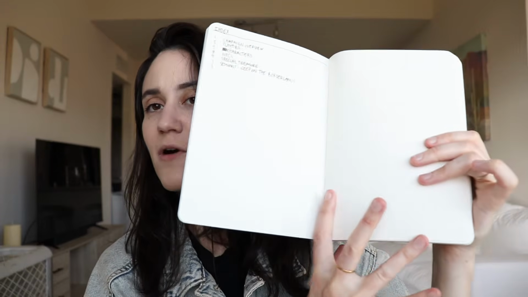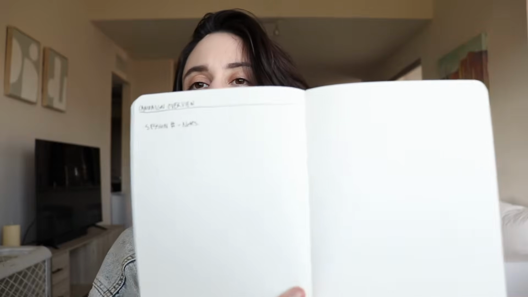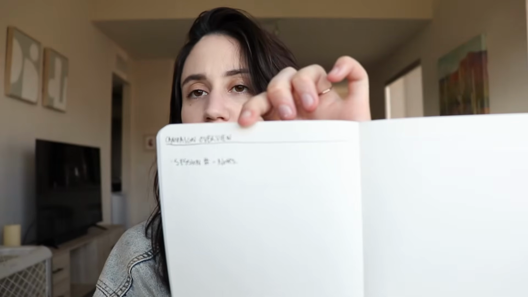Turning the page, you'll notice the index page does not have numbers. No need for it. We know it's the first page. But I kick off with numbering on the next page. This spread is titled Campaign Overview.